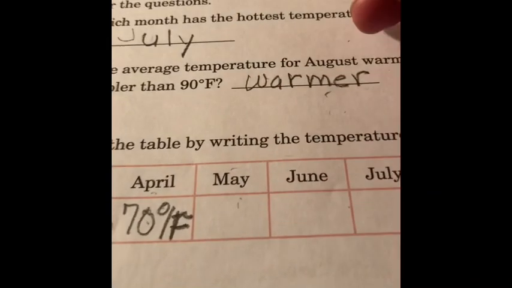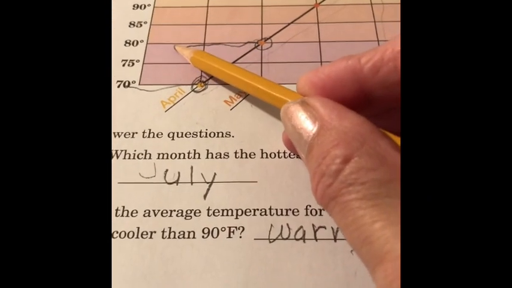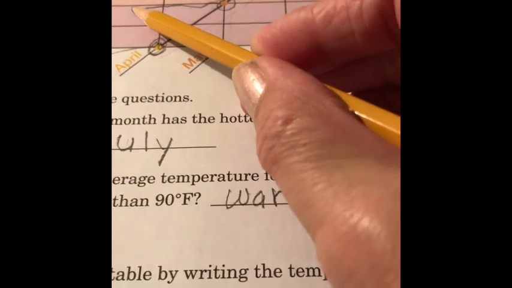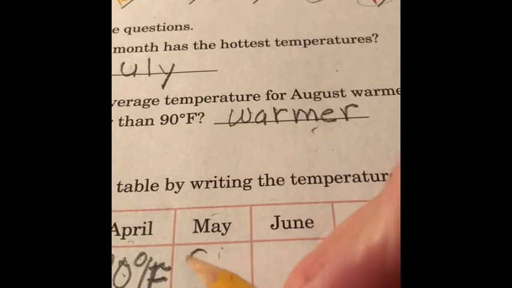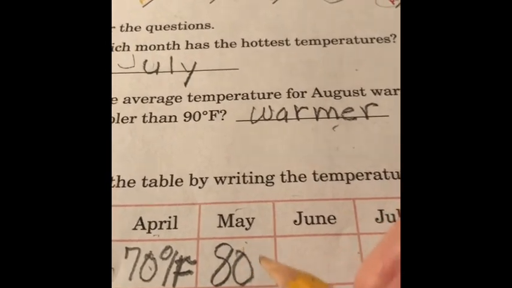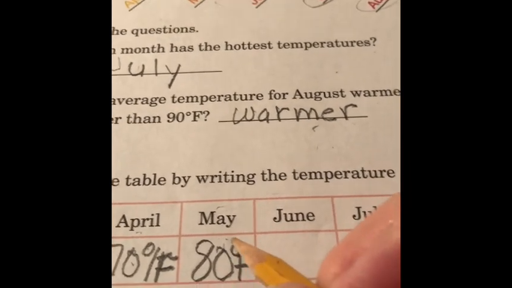What is May? You go up to the dot, look at the dot, see where it is: 80 degrees. May goes to the 80, so it's 80 degrees Fahrenheit.